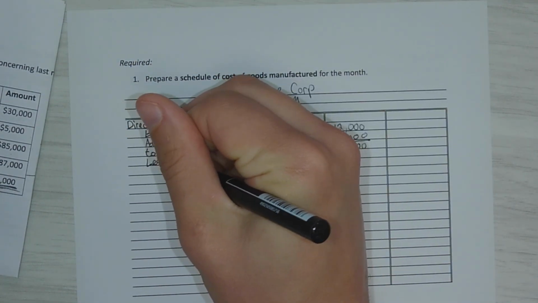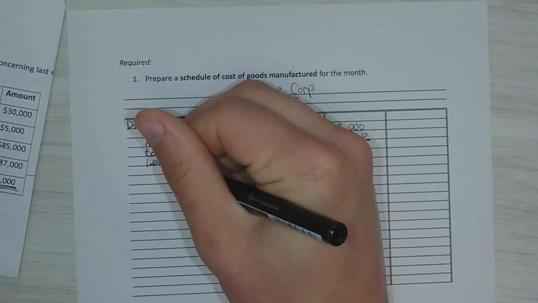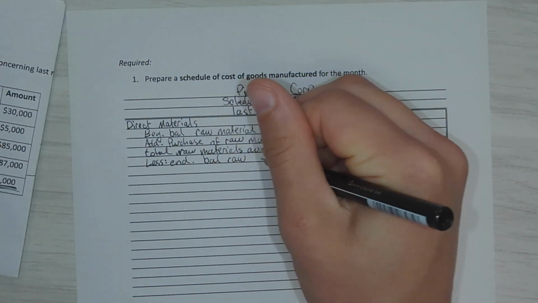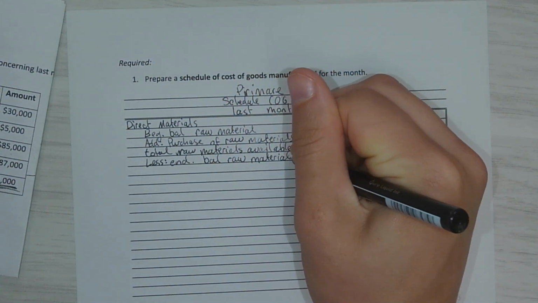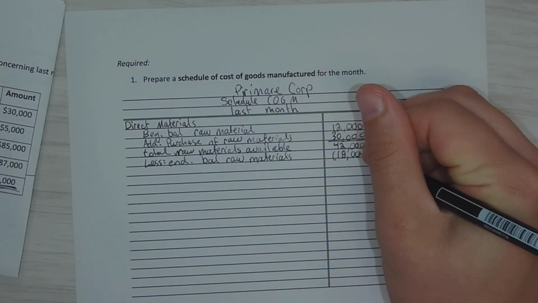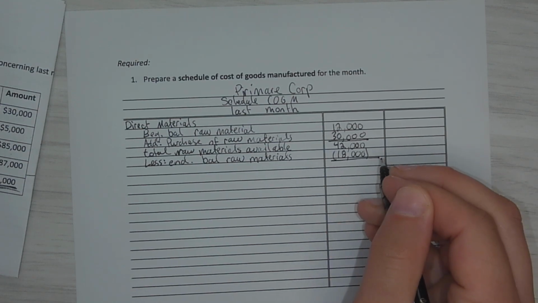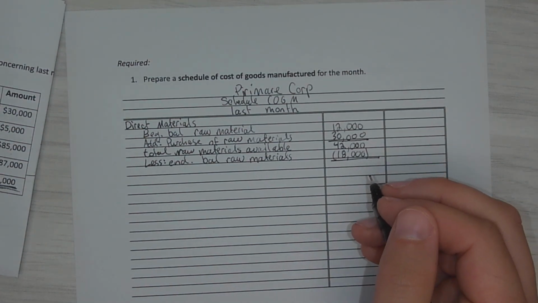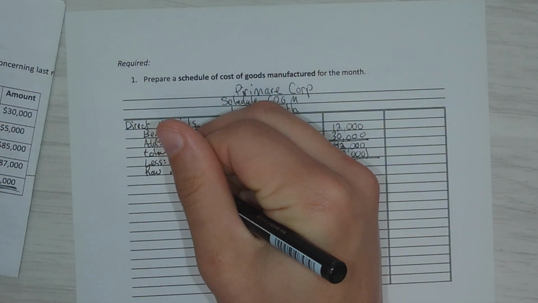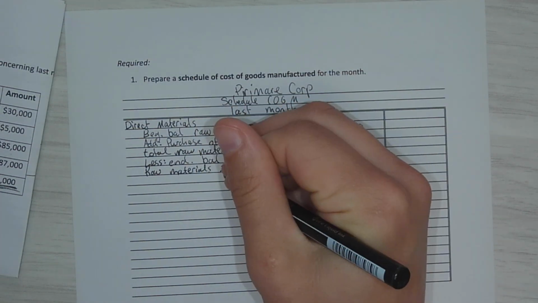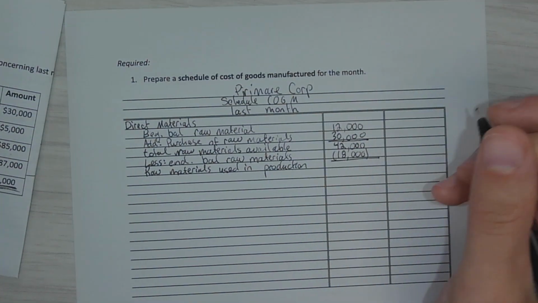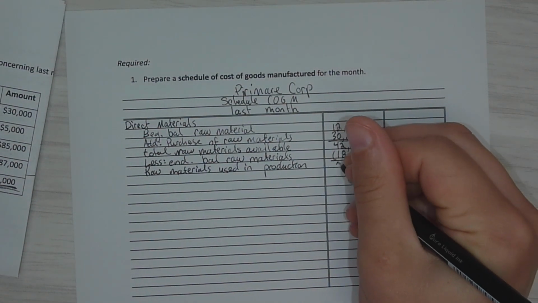So less ending balance raw materials. And we get our raw materials used in production of 24,000.